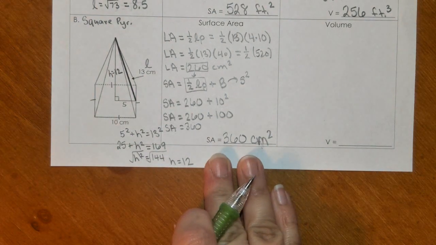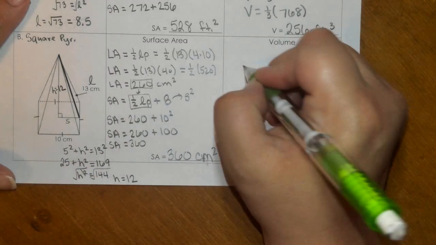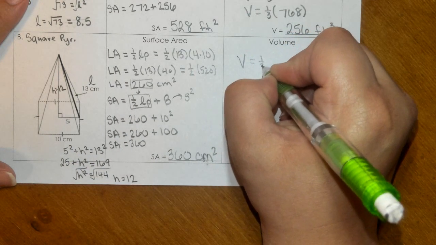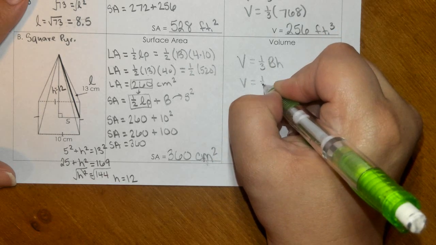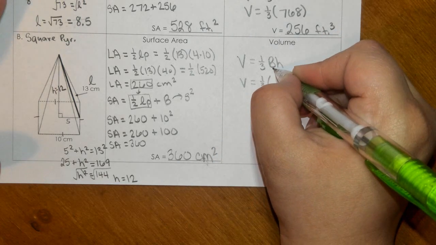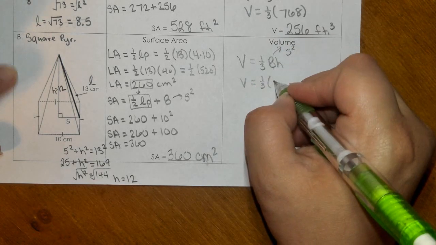For volume, again, our base is S squared. That's 10.